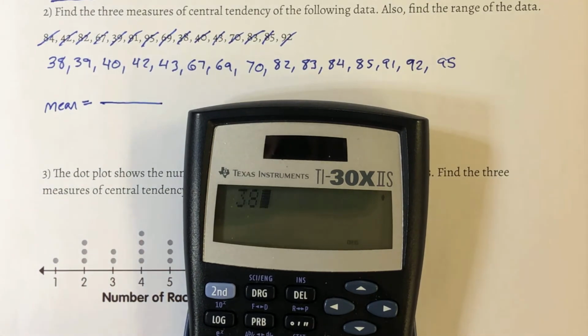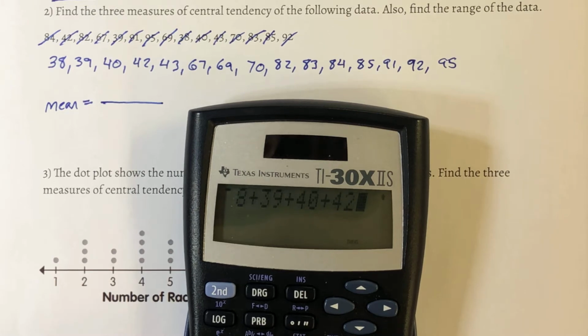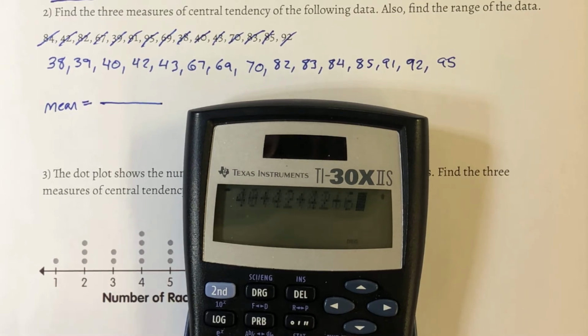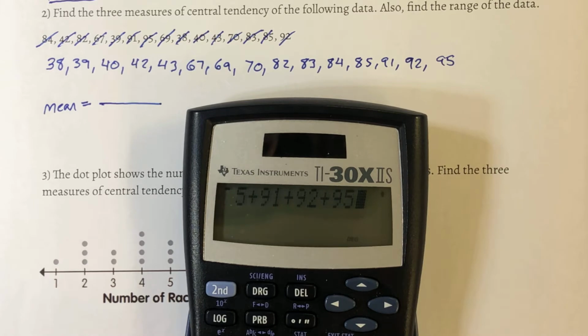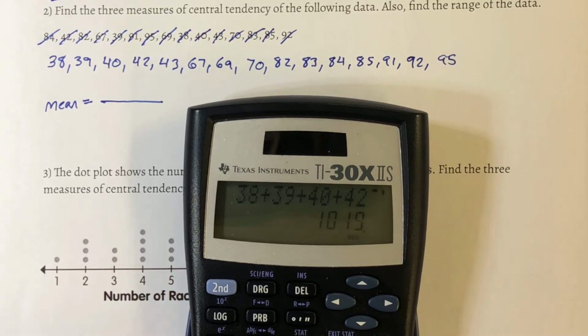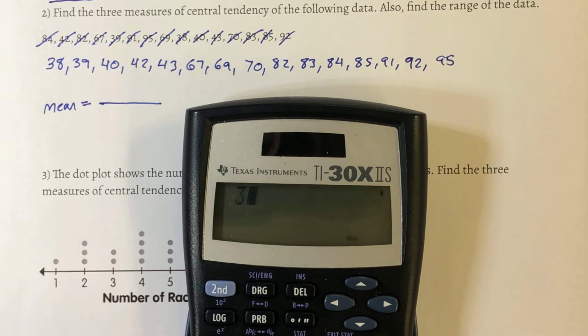38 plus 39 plus 40 plus 42 plus 43 plus 67 plus 69 plus 70 plus 82 plus 83 plus 84 plus 85. And the list goes on and on and on. 1019. Let's do that again and see if we got the right number. Maybe I screwed up again. It's happened once.